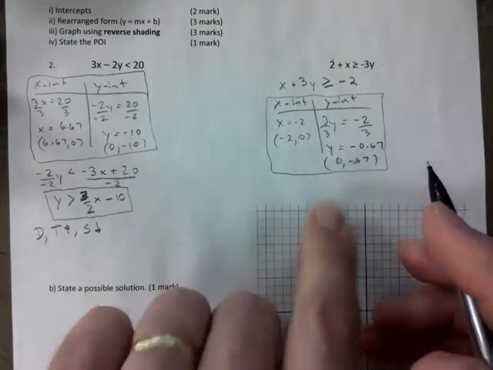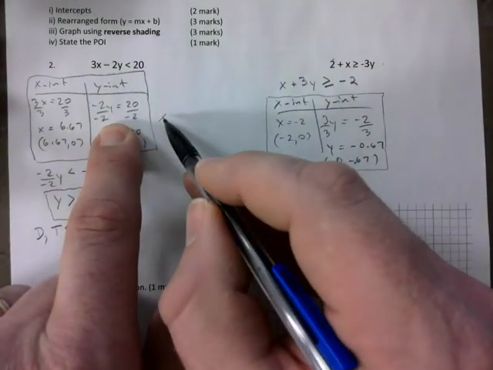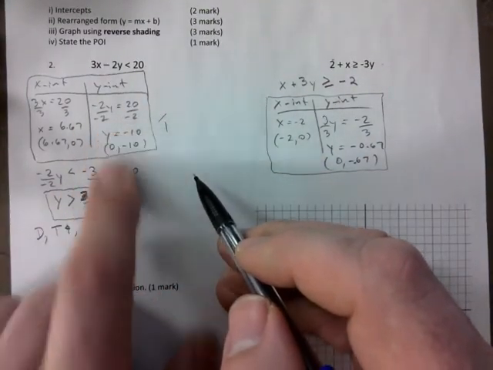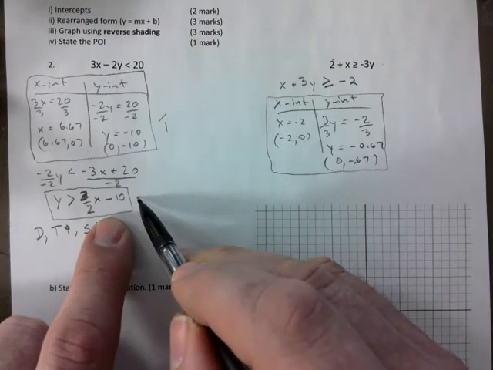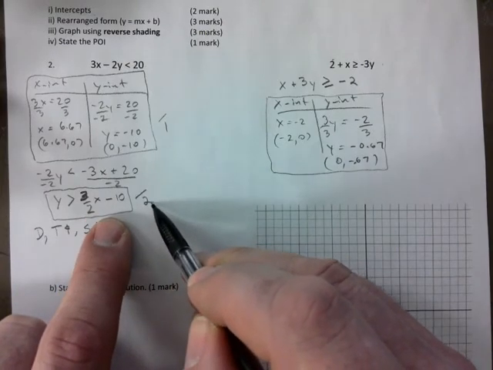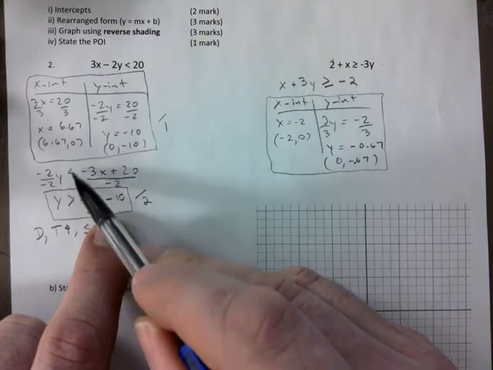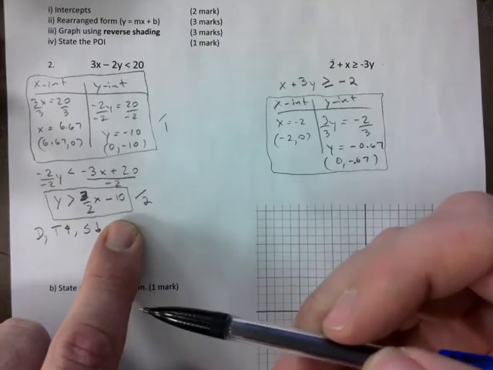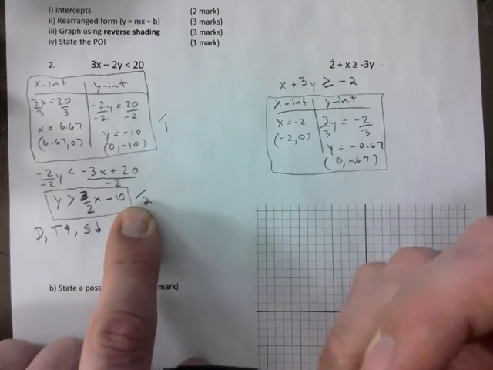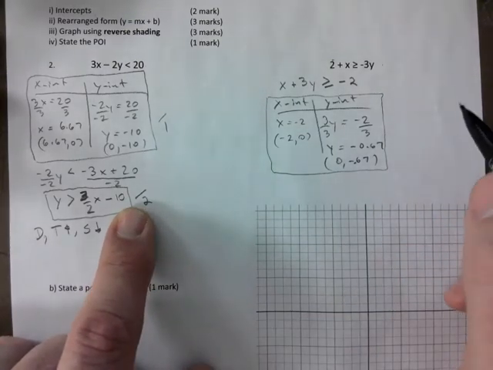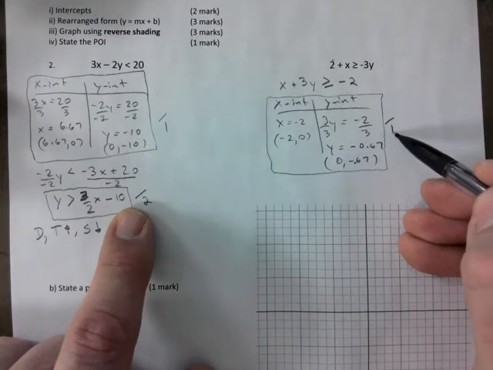Oh, let's go back. You got 1 mark here. You get 2 marks for this one. Why 2 marks? 1 mark for flipping it, and 1 mark for actually rewriting it. So this one is worth 2. And this one is worth 1.